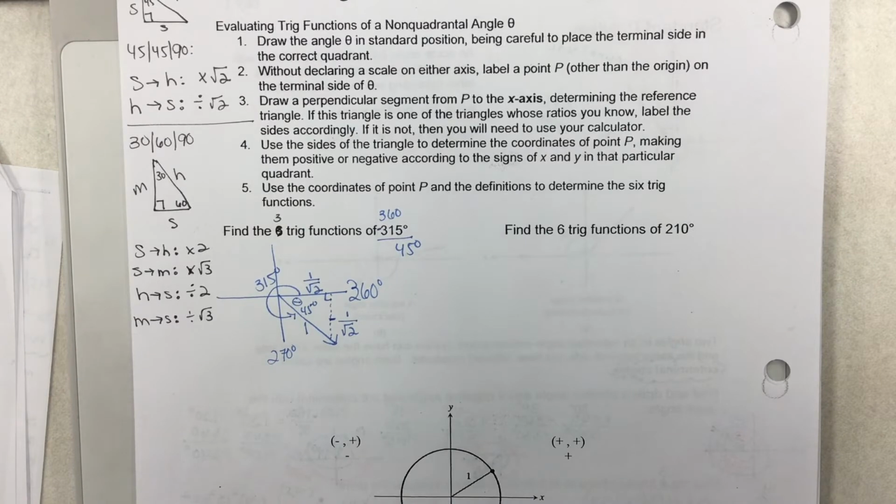Grant, you have a question? What's the end on the side? 30, 60, 90s? Medium, like the middle length. And then the S is small, H is tall.